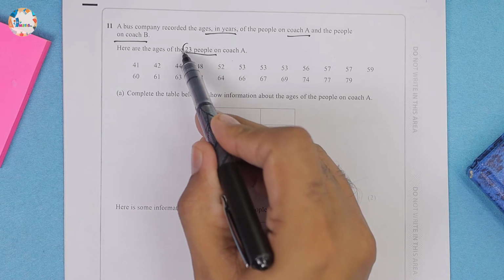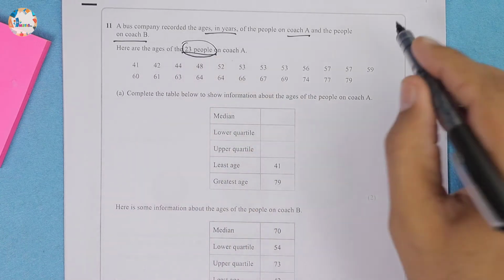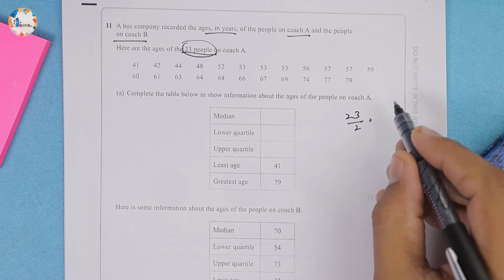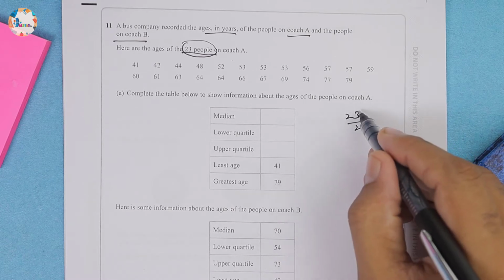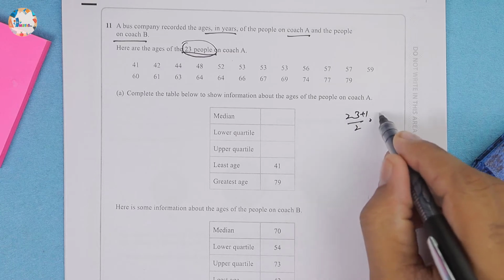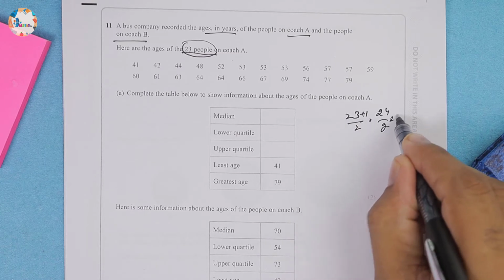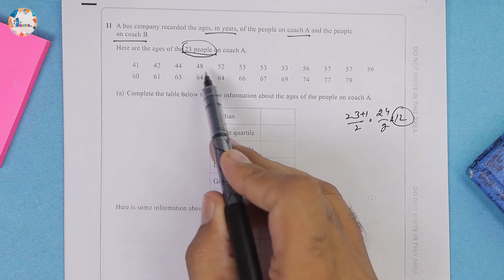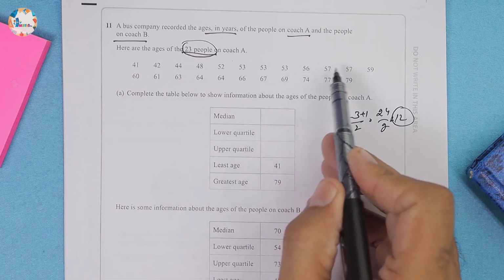So these are 23 people. We divide 23 by 2, and if it is an odd number we add 1, so 24 over 2 is equal to 12. So for the 12th value we count 1, 2, 3, 4, 5, 6, 7, 8, 9, 10, 11, 12.